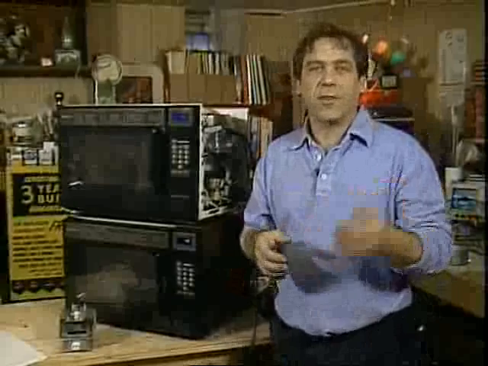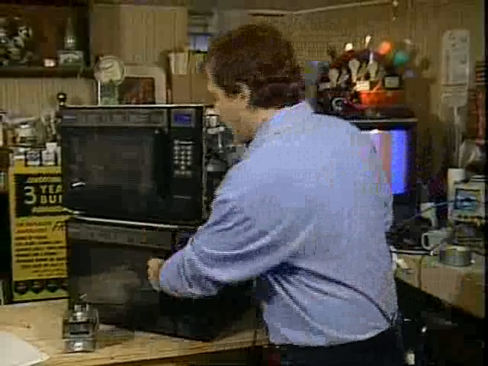Of course, right after the show, you'll probably read the instruction book that came with yours 3 years ago, huh?